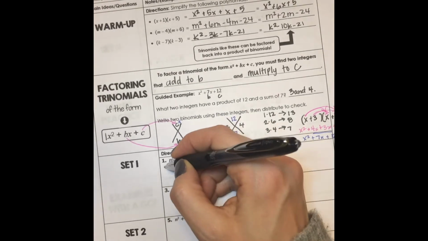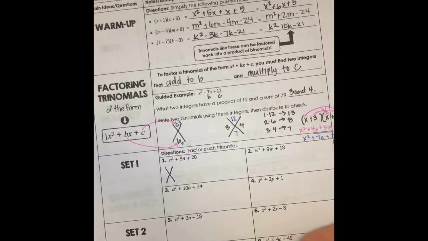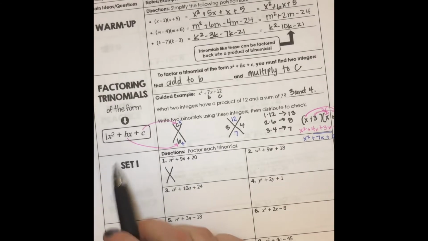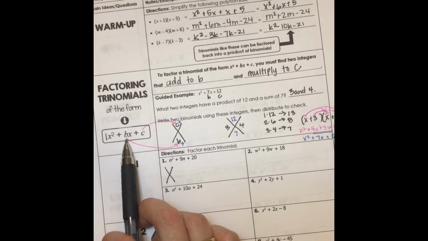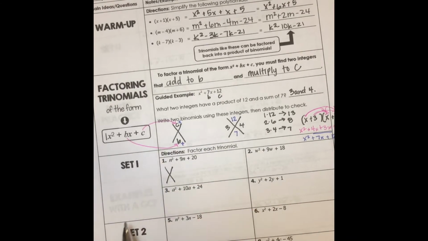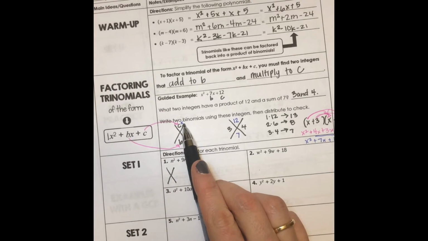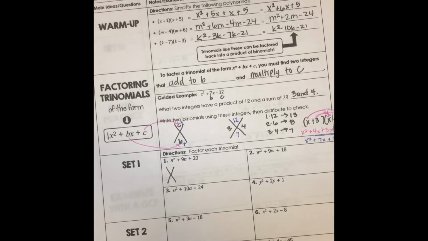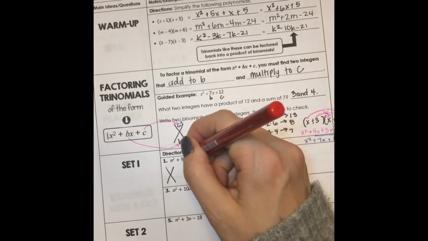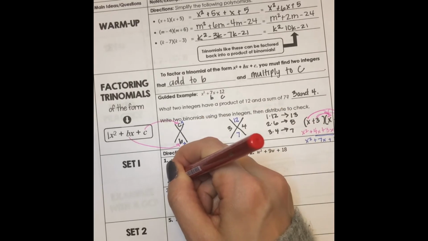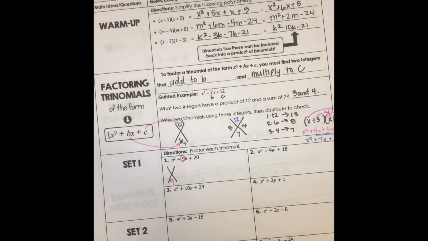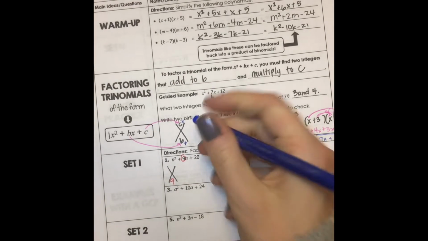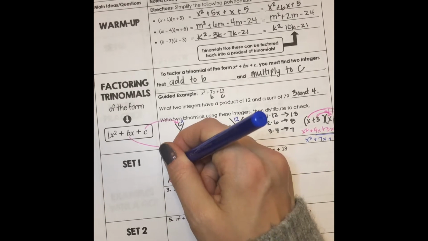So I'm going to start each one by drawing my X puzzle. And then I'm going to remember that I'm putting my B in the bottom, my C in the top. I'm looking for how do I multiply and then how do I add. So my B is this guy right here. So we're going to go ahead and put a 9 there. And my C is this 20.